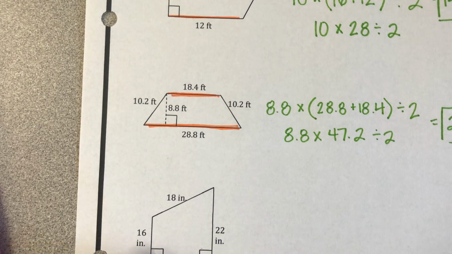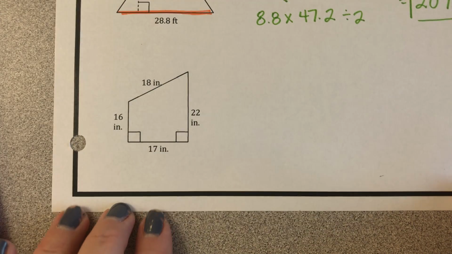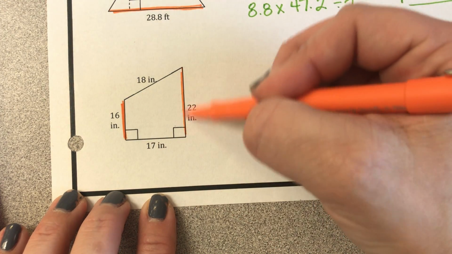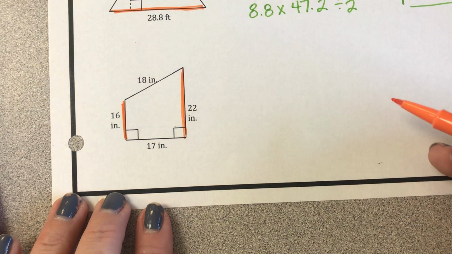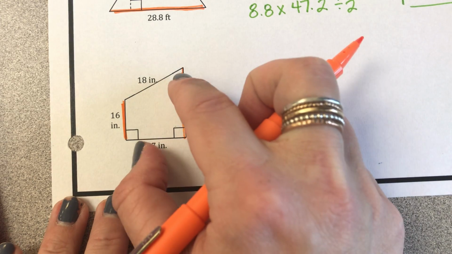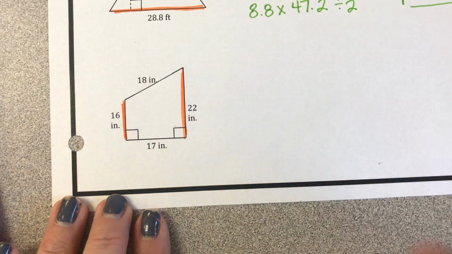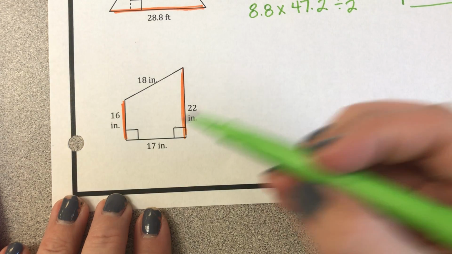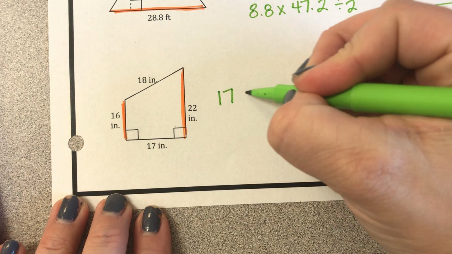Okay, this last one. This is a little bit trickier because when you look at it, where are the parallel sides? They are here and here. So it's almost as if this trapezoid is sitting on its edge. And we need to like, whoop, flip it over. So the height, what is the perpendicular, the straight side connecting the two bases? It's 17.